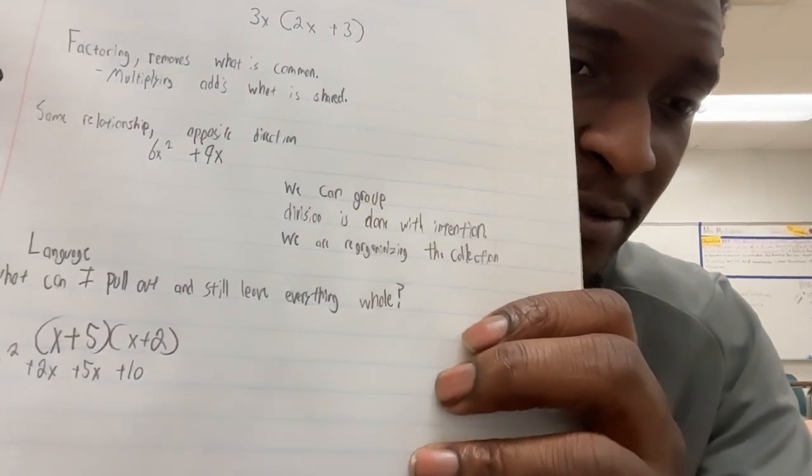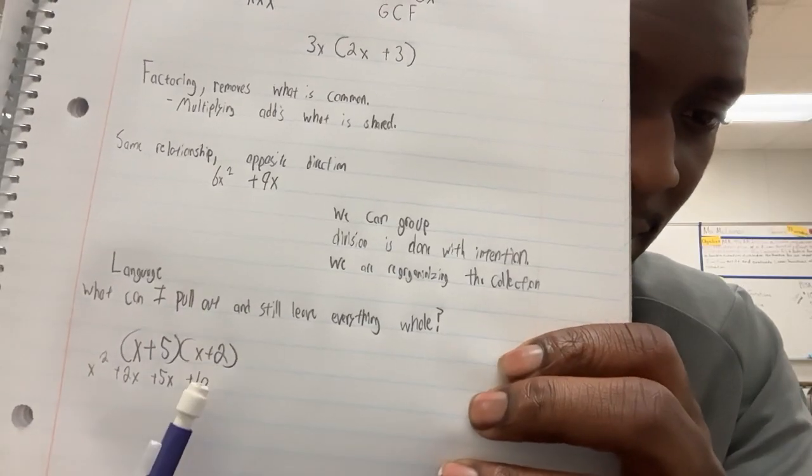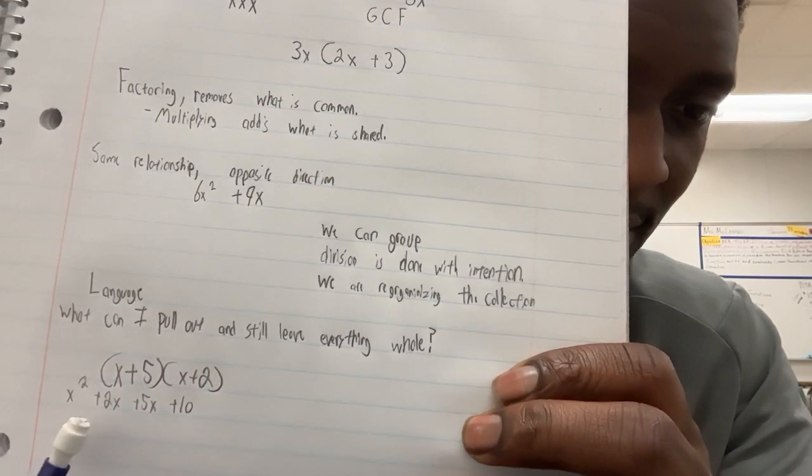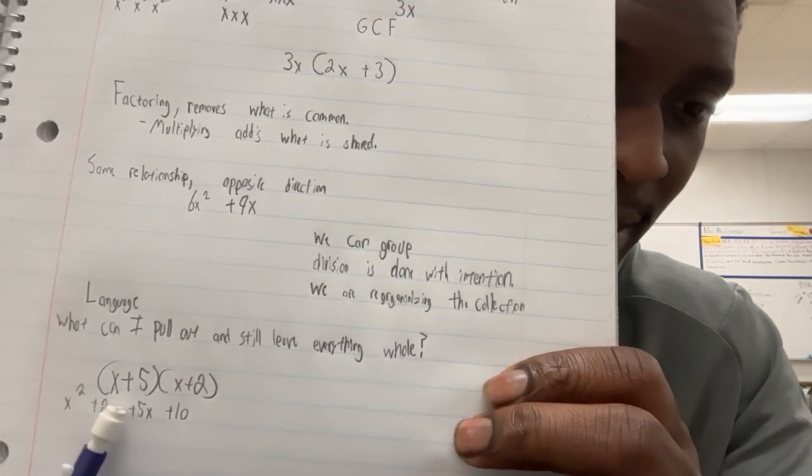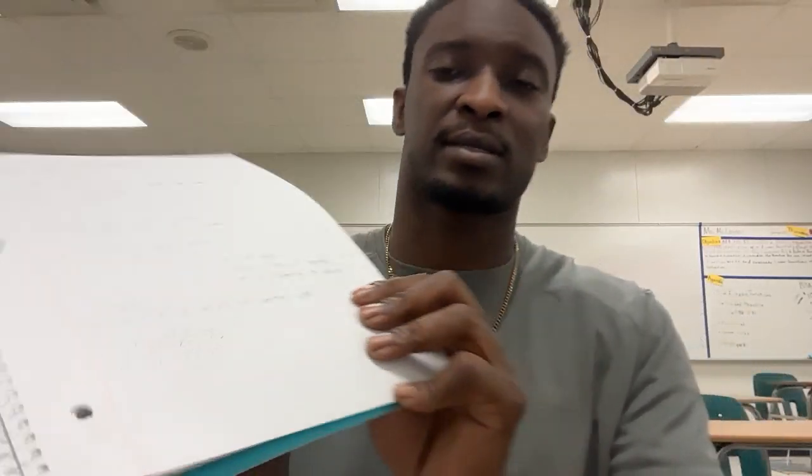We know x times x gives us x squared. We know x times 2 gives us 2x, as well as 5 times x gives us 5x, and 5 times 2 is 10. So we have 4 terms, which means we need to make sure we also have 4 lines. Then we're going to combine our like terms, 2x plus 5x, which gives us the infamous 7x.